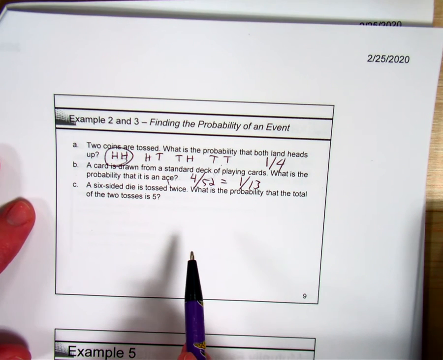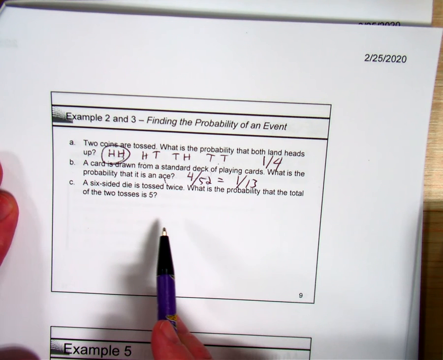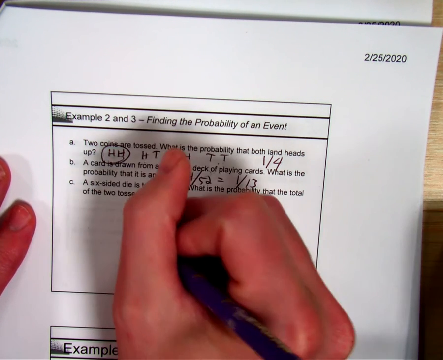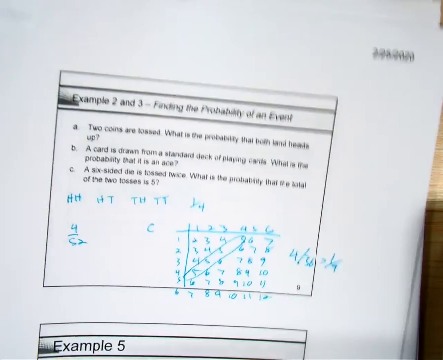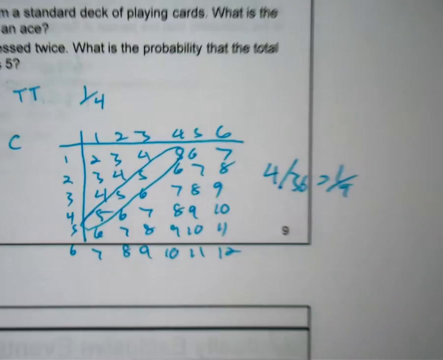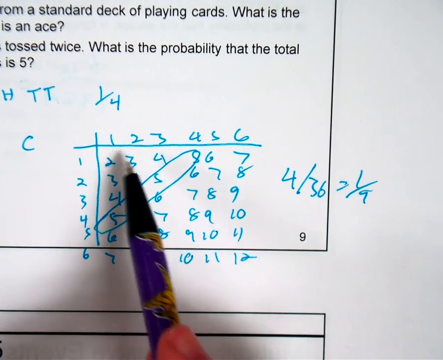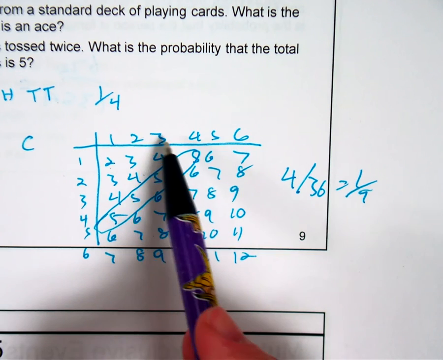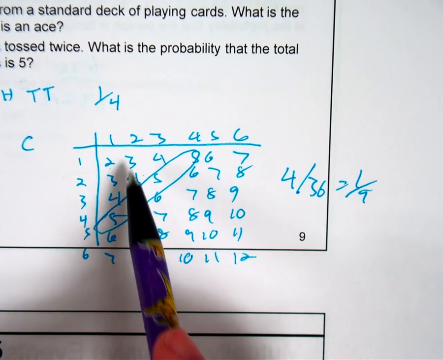And a 6-sided die is tossed twice. What is the probability that the total of the 2 tosses is 5? Well, I'm not going to redraw this chart. I'm just going to cheat and give you this one. Okay. So, we're throwing 2 dice. Each one is a 1 through 6, 1 through 6, and we add it up. So if we got a 1 with a 1, my total is 2. 2 and a 1, my total is 3. 3 and a 1, my total is 4. Okay. You keep filling in your chart.